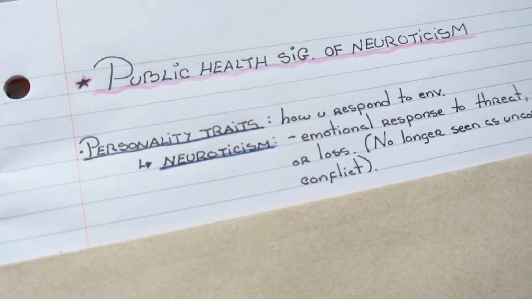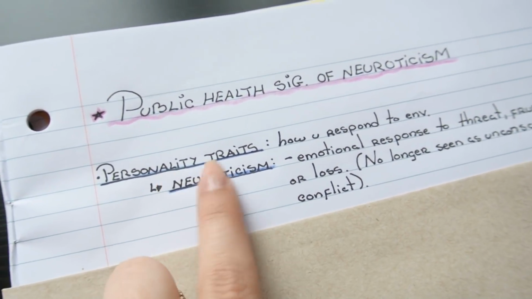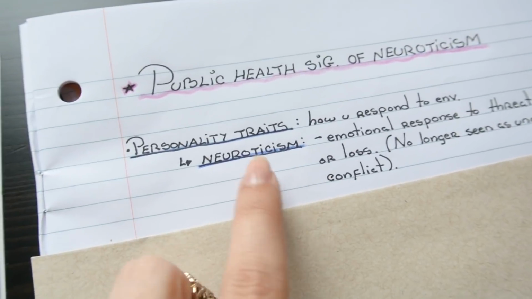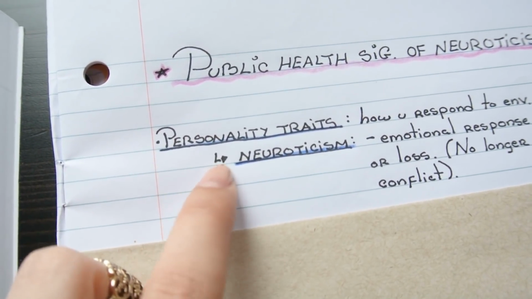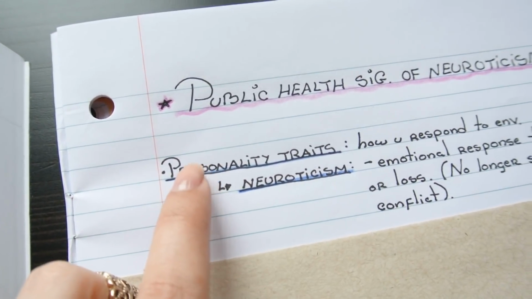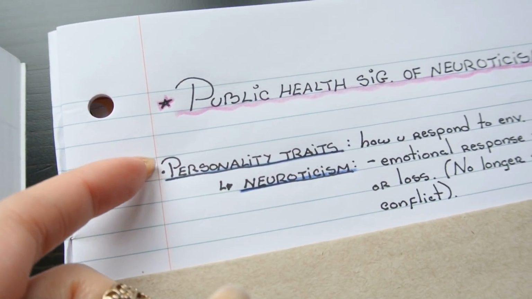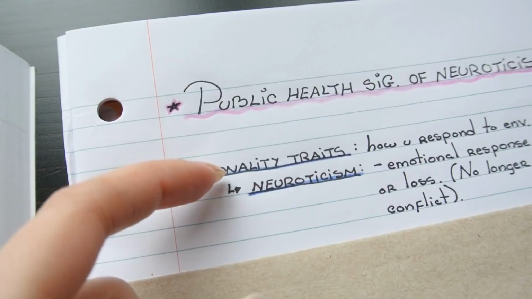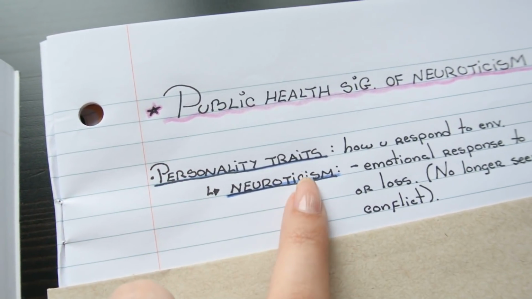Now, let's get back to the topic at hand. So, personality traits and neuroticism. The reason why I did a little arrow here is because neuroticism is a personality trait. So it's basically to tell myself that out of personality traits, we are focusing on neuroticism.